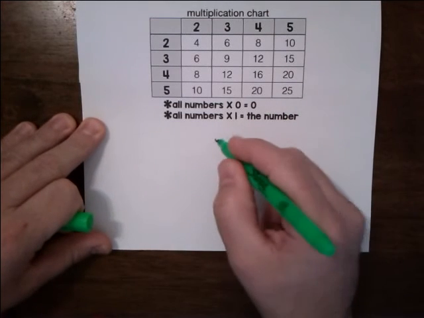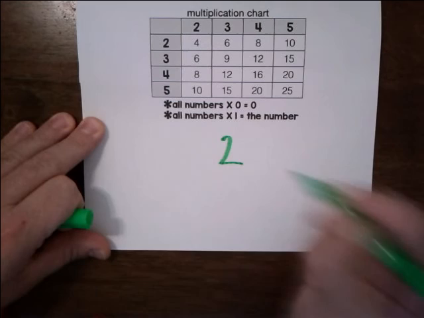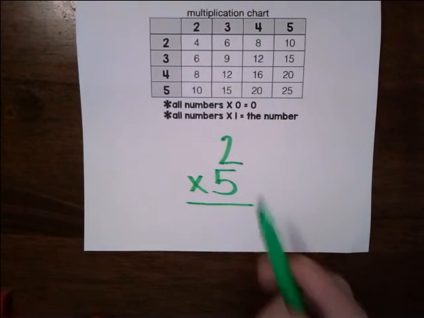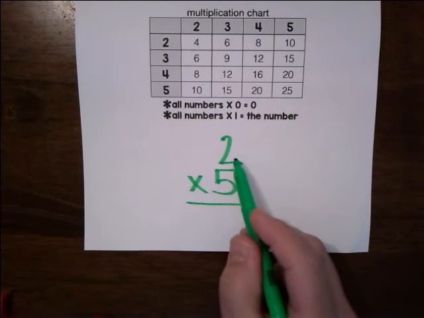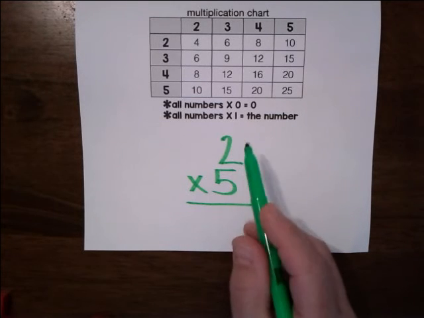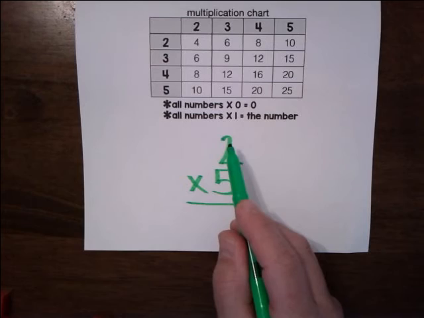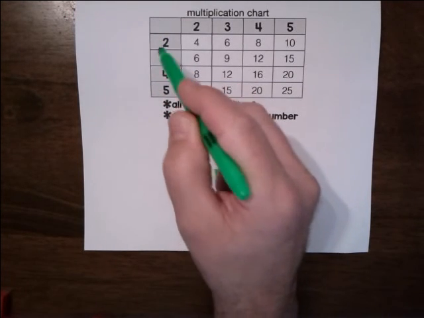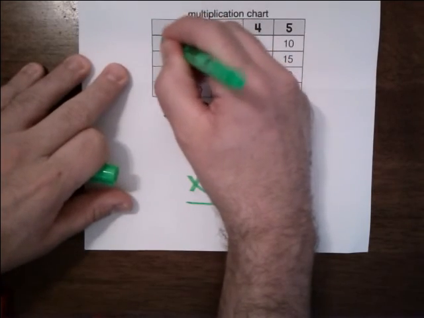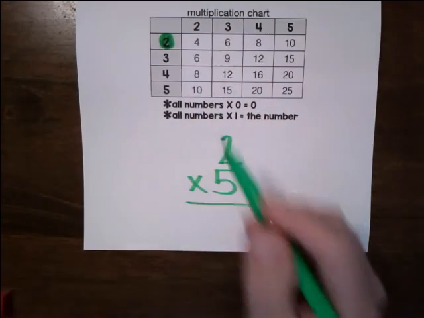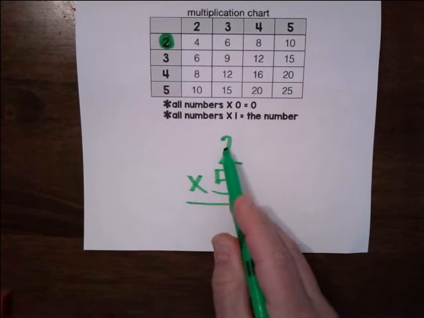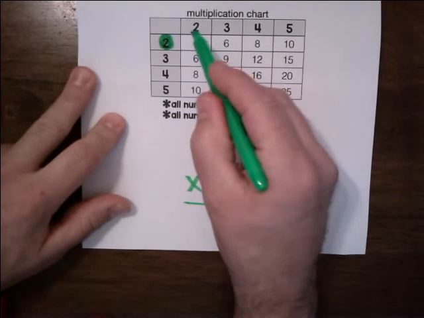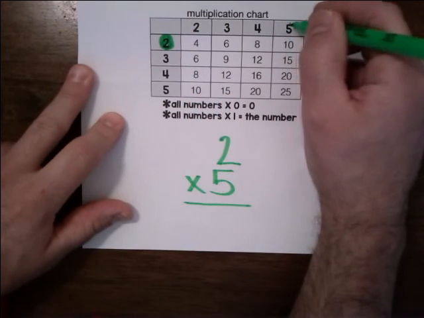I'm going to set up the problem. 2 times 5. Okay, so the first thing I'm going to do is look at that top number. That top number tells me how much I need. The top number, when you're using a multiplication chart, will be found over here where the column goes down. So I found that number 2, and I'm just going to color that green so you know what I'm dealing with. My bottom number, so I'm going to take 2. How many times do I need 2 to show up? Well, I need it to show up 5 times. So I find that number in my top row. I go over to my 5.